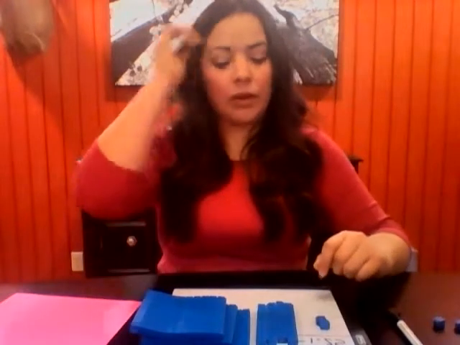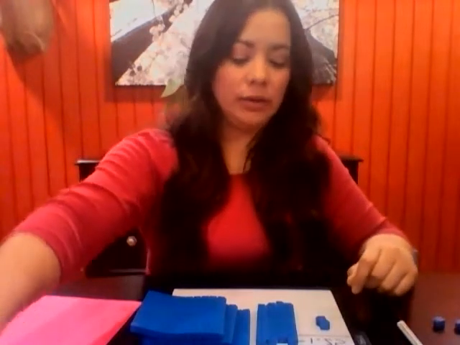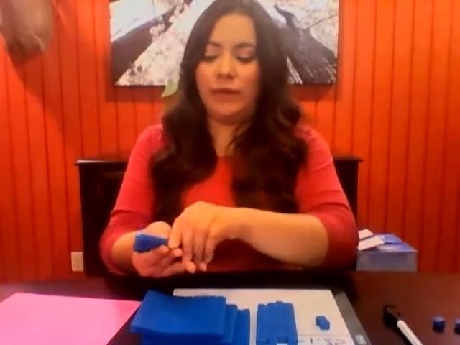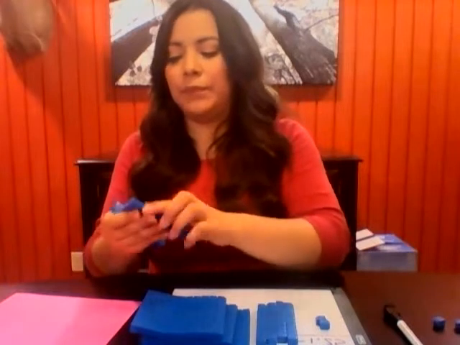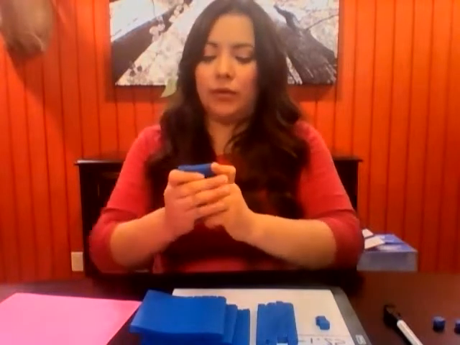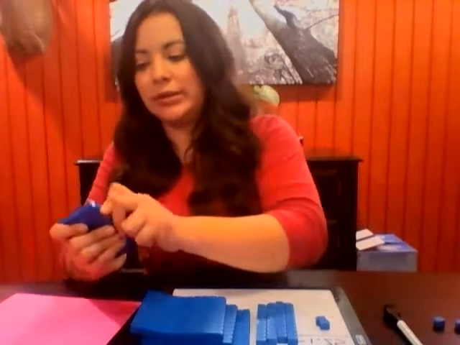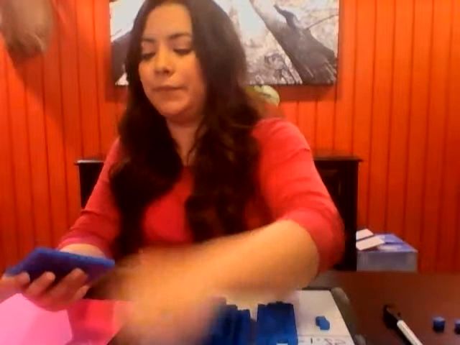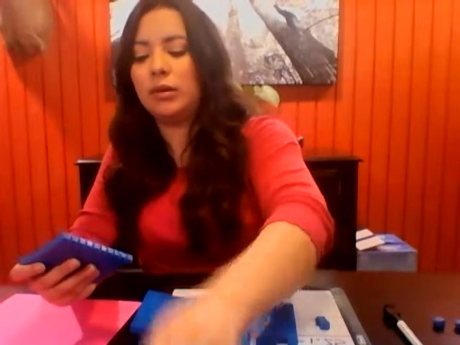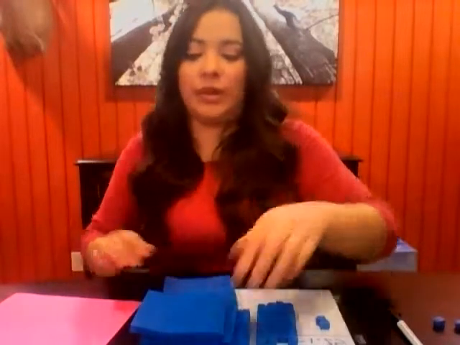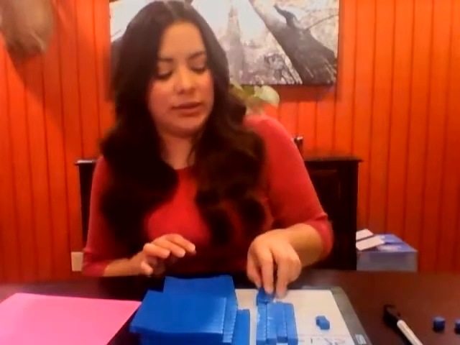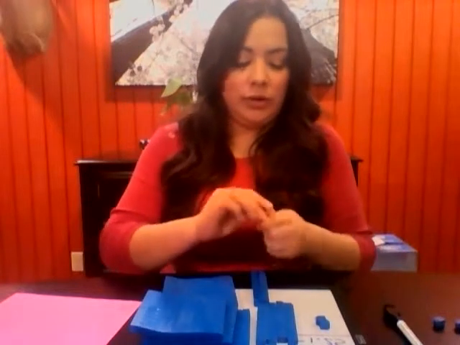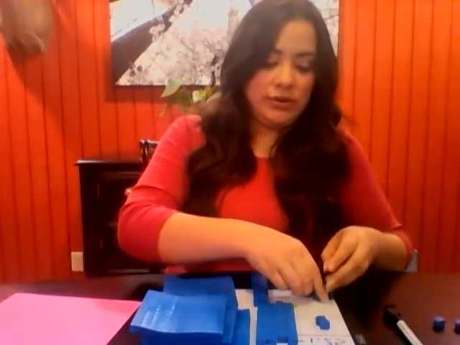We then need 1 whole for 1 and 25 hundredths. So 1, and then we need 2 of the tenths and 5 of the hundredths.